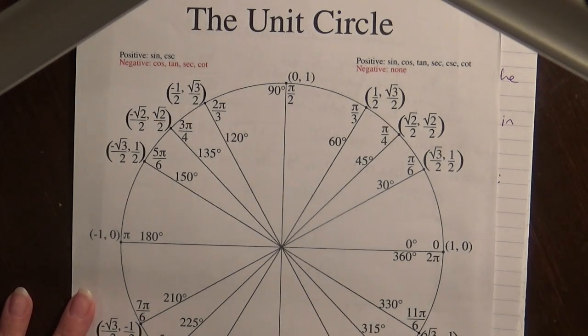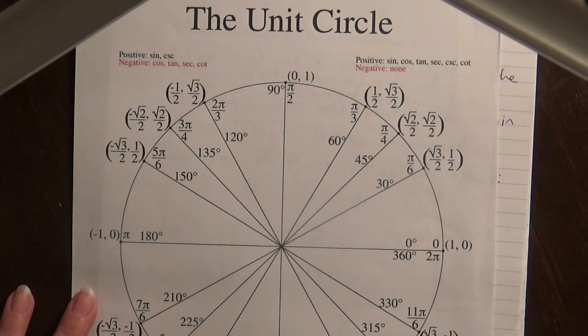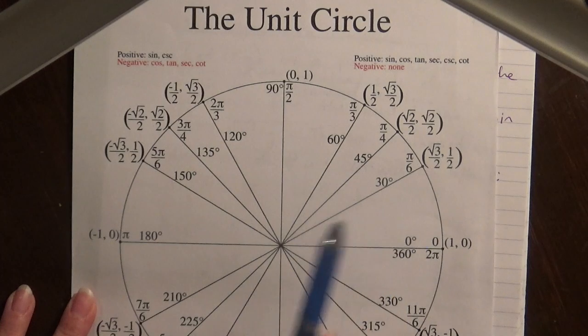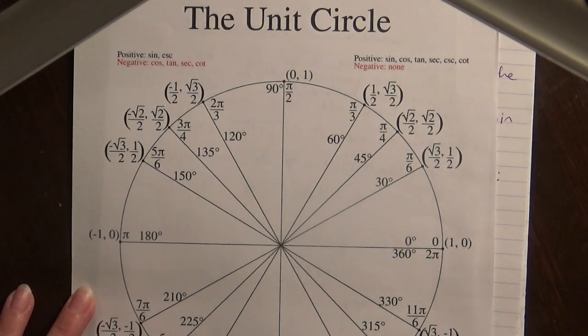I apologize that it's a little fuzzy right now, but you'll have a copy of this as well. I will be quizzing you on a regular basis until you have a firm foundation of these values, and we'll be talking more about what this material means in the coming lessons. But for right now, start working on memorizing this unit circle.